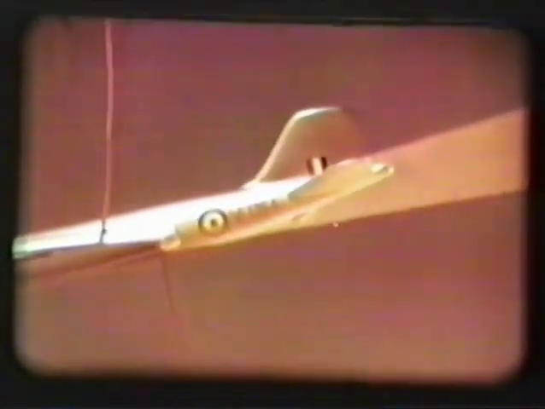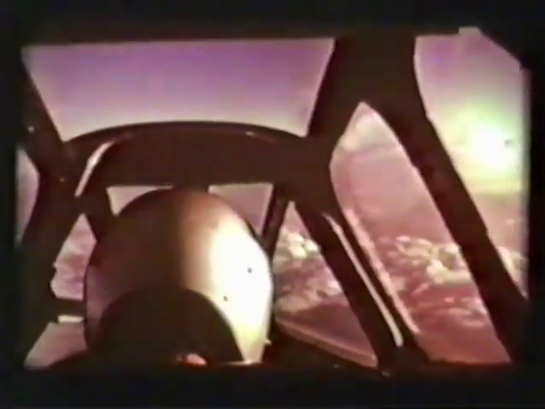Also buffeting caused by the turbulent separated airflow from the wings striking the tailplane. Or separation may affect other parts of the aircraft directly, such as the wing root junction or the cockpit canopy.